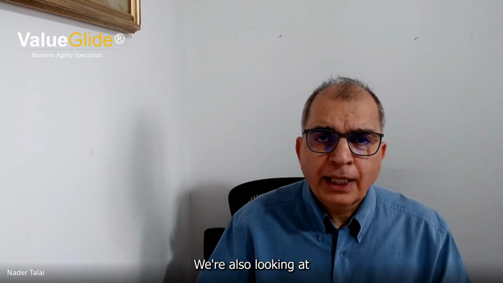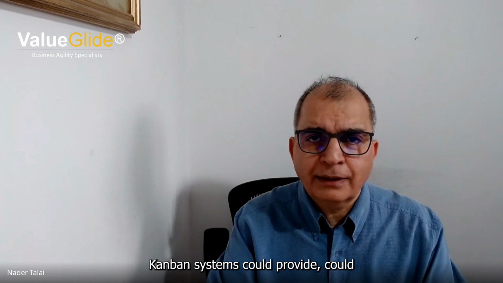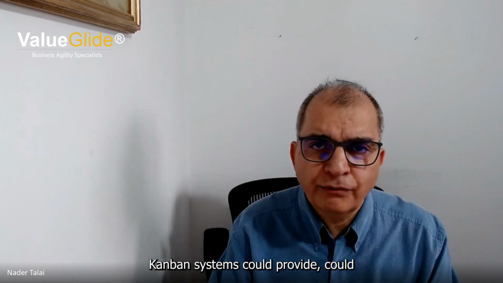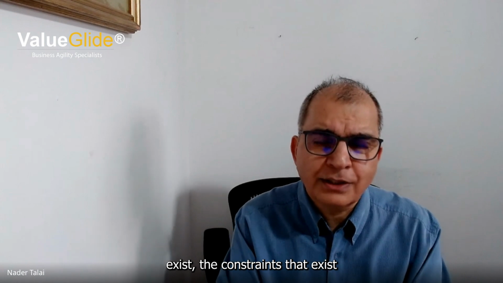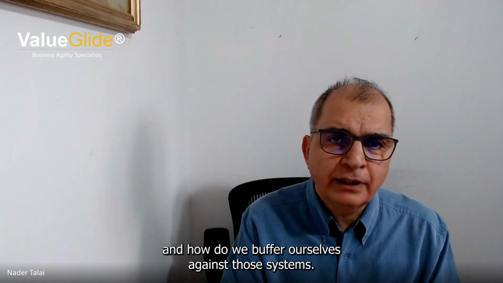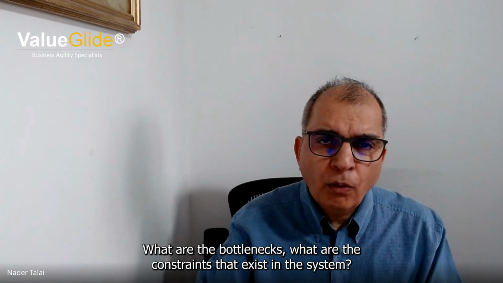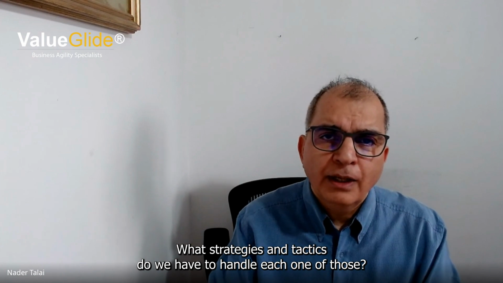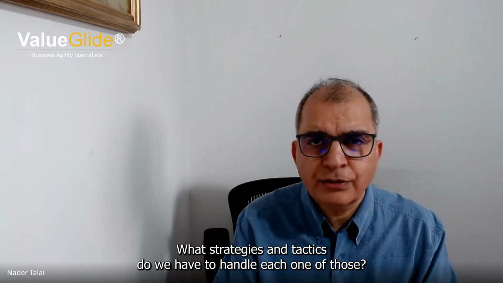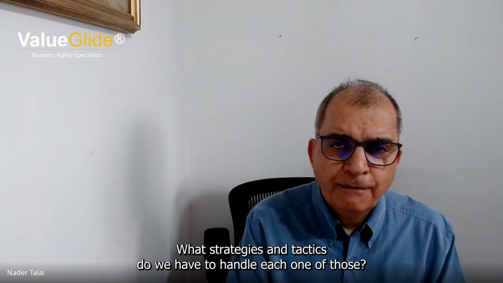We're also looking at the constraints that could exist when working within Kanban systems, and how do we buffer ourselves against those? What are the bottlenecks? What are the constraints that exist in the system? What strategies and tactics do we have to handle each one of those?